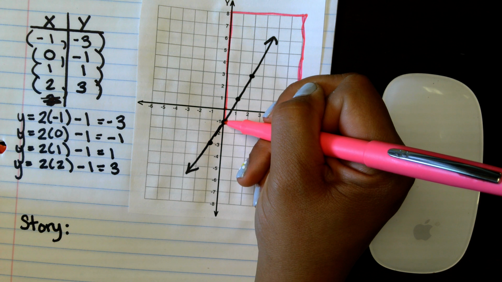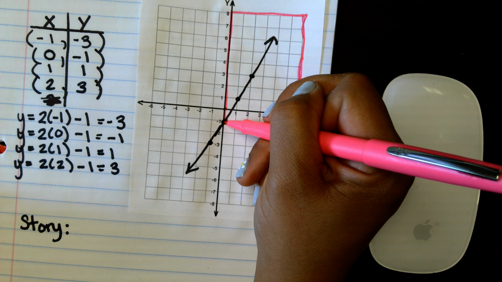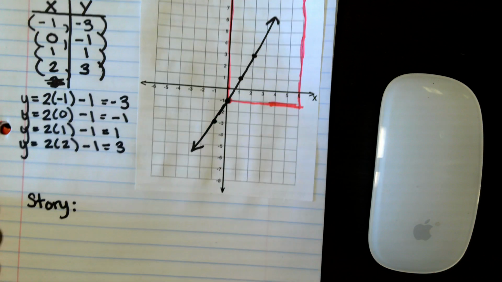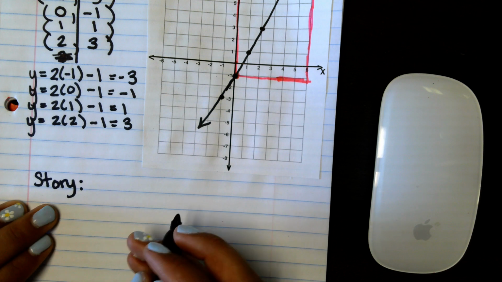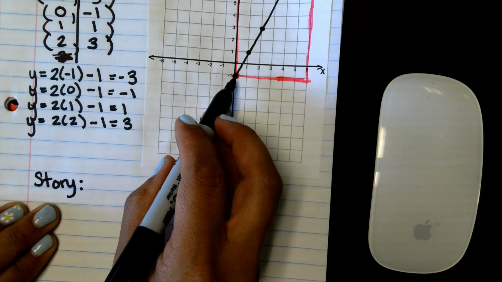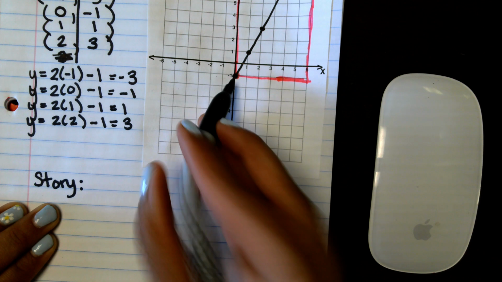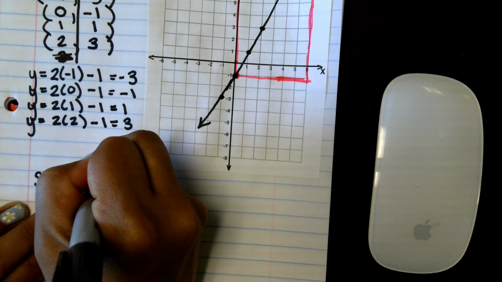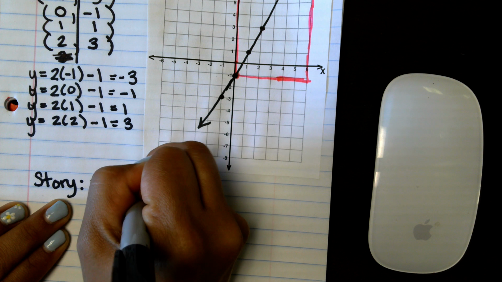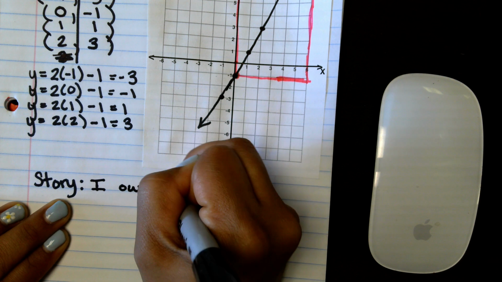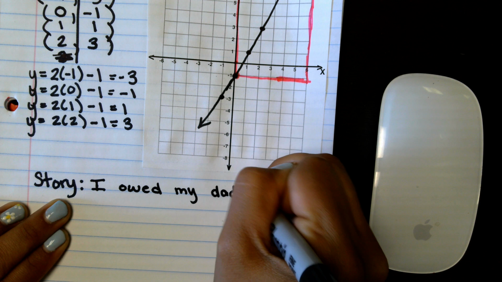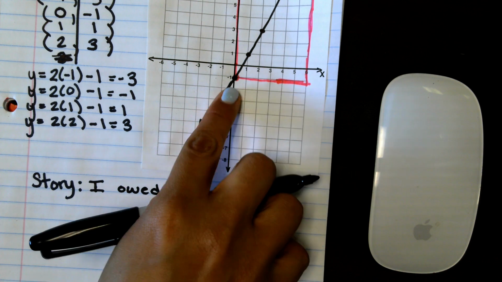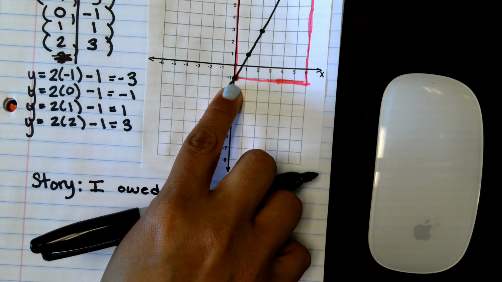Where can we be in the negatives? Well, one common place, unfortunately, is money, right? So I'm going to start with that. Now, when you're in the negatives with money, that means that you owe someone money. So I'm going to say I owed my dad $1. That's what happens here. I was in the negatives, right?